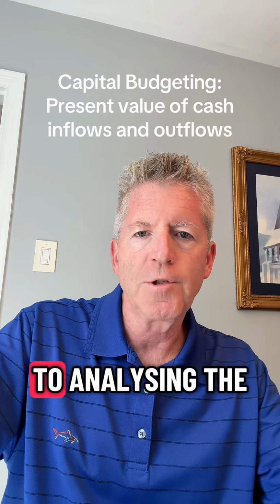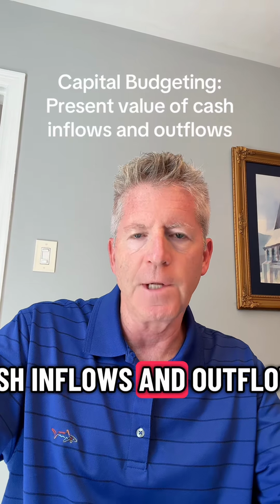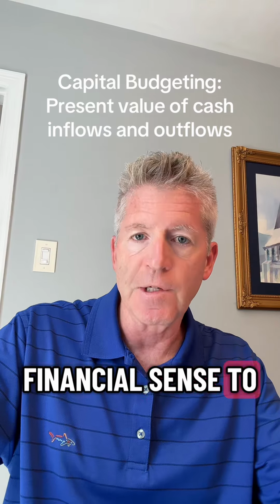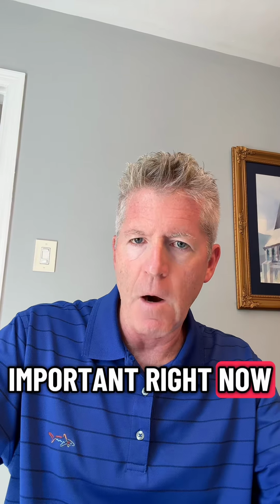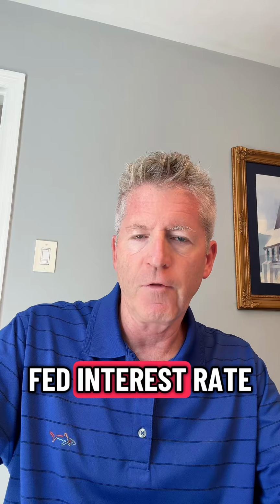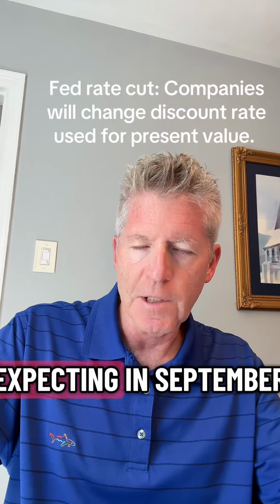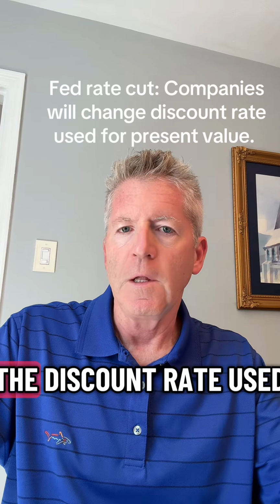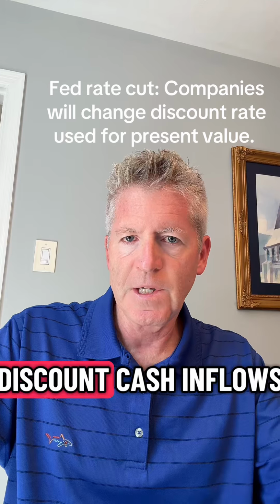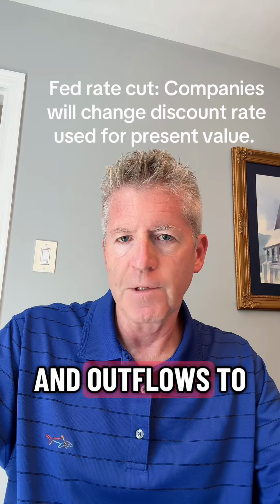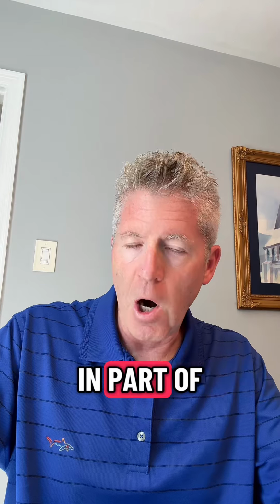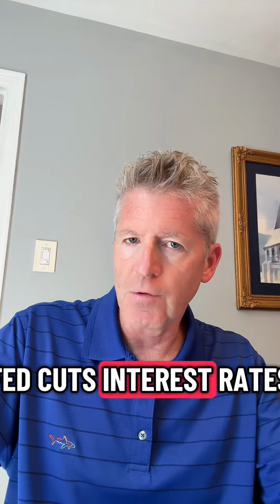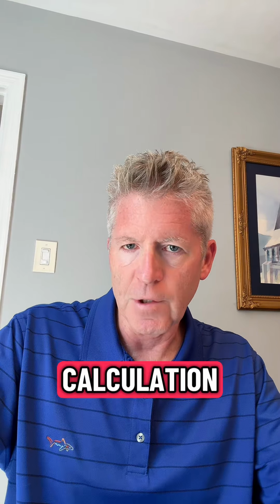Capital budgeting refers to analyzing the cash inflows and outflows of a particular project to see if it makes financial sense to proceed with it. And this is important right now because of the Fed interest rate cut that's proposed that a lot of people are expecting in September. The reason is that the discount rate used to discount cash inflows and outflows to present value depends in part on where interest rates are generally. So if the Fed cuts interest rates, that affects the calculation.